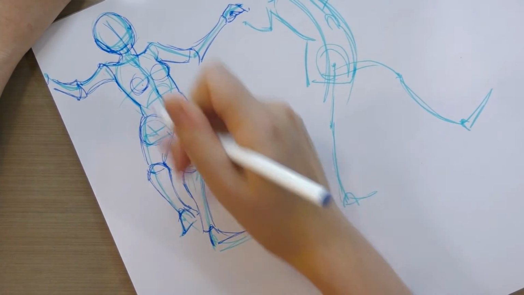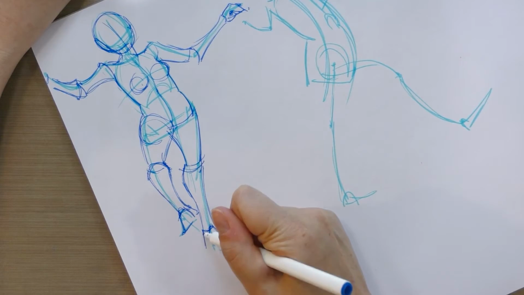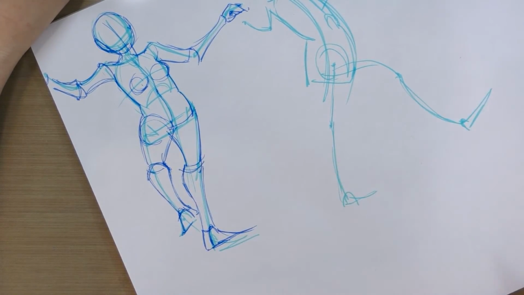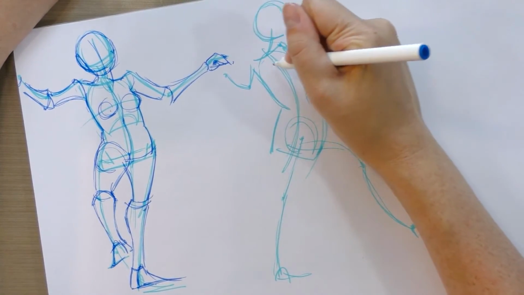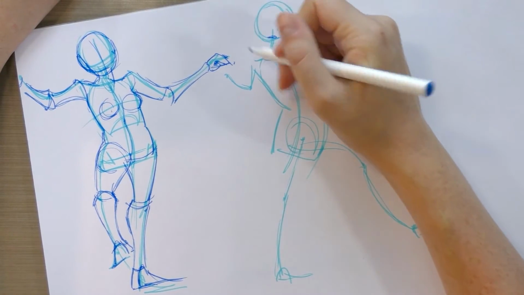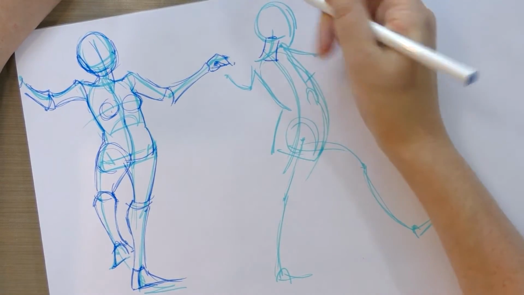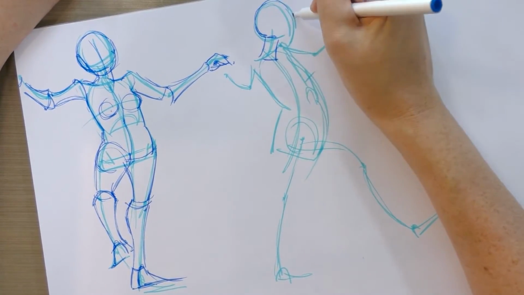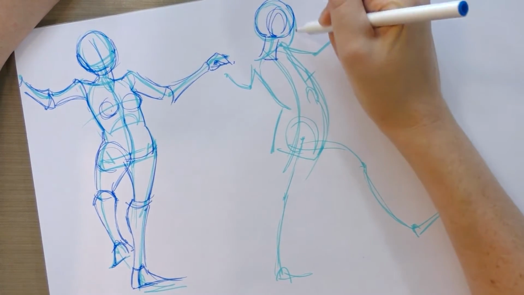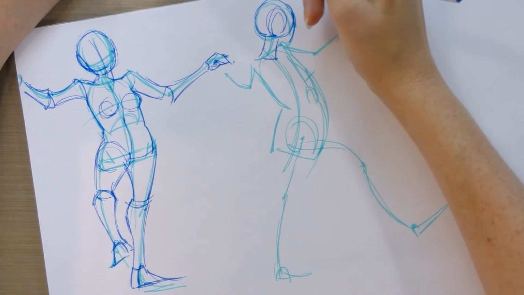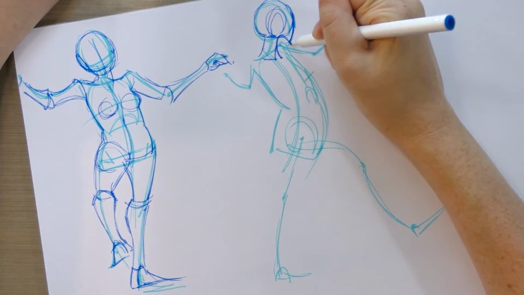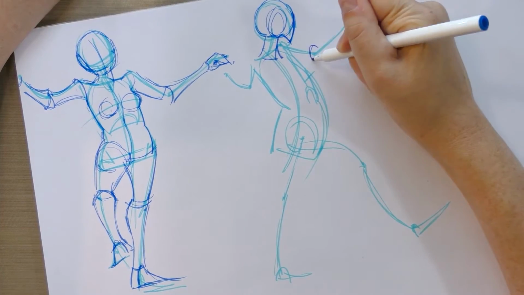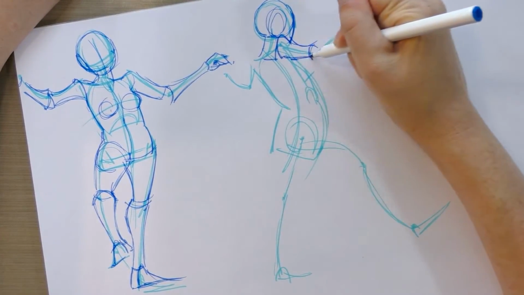And even at this stage, even though I'd sketched everything out, I'm kind of tightening some things, refining some things. Okay, so that is figure 1. We're going to do the same now for figure 2. And I've noticed that for figure 2, her arm is kind of low. So I'm actually going to adjust it as I construct it.